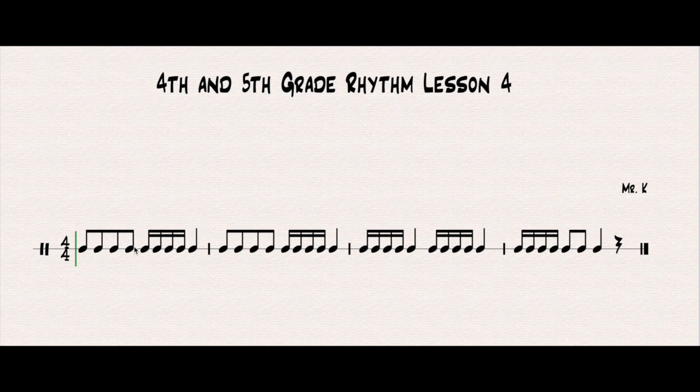Let's start with our first measure. It's going to go 1 and 2 and 3 and 4. Let's do that together. Ready and count. 1 and 2 and 3 and 4. Again. 1 and 2 and 3 and 4. One more time. 1 and 2 and 3 and 4.